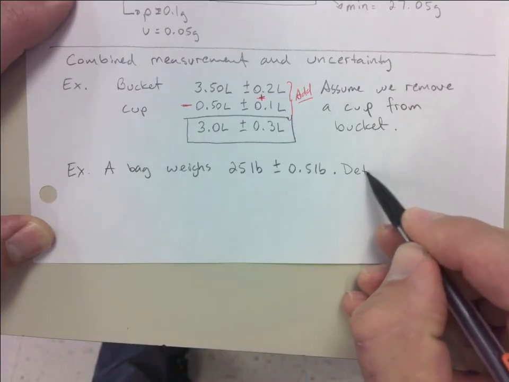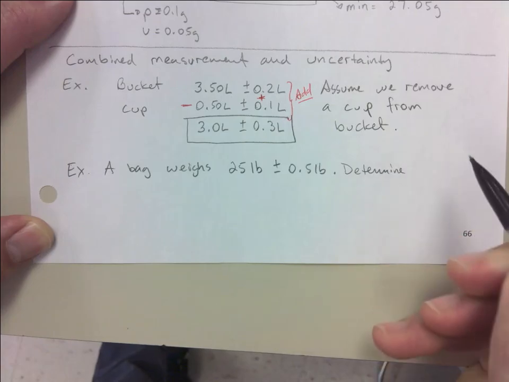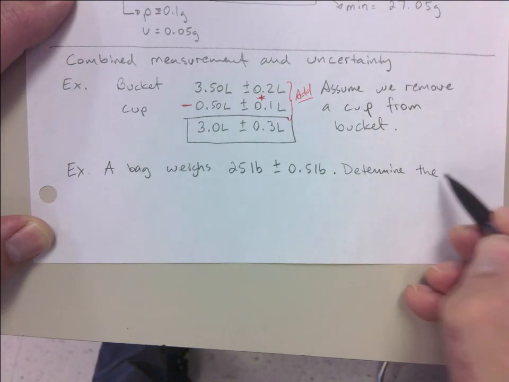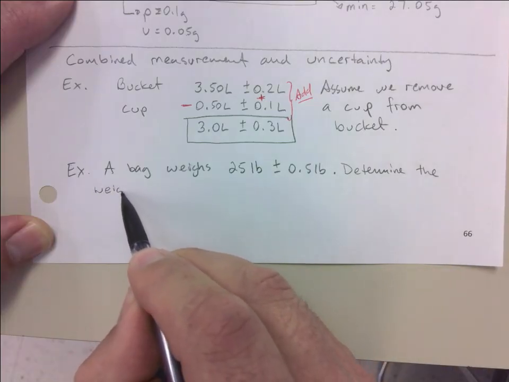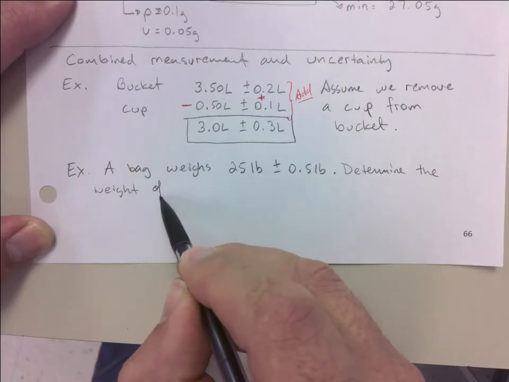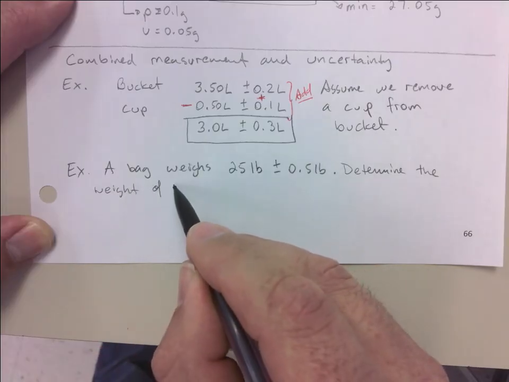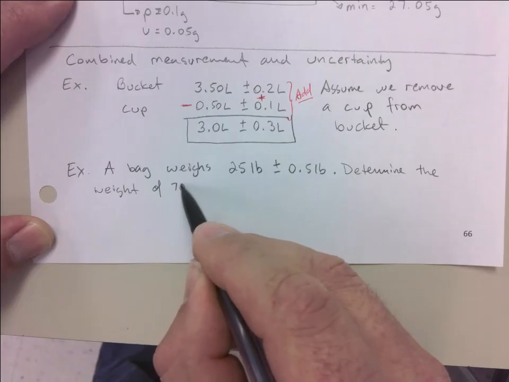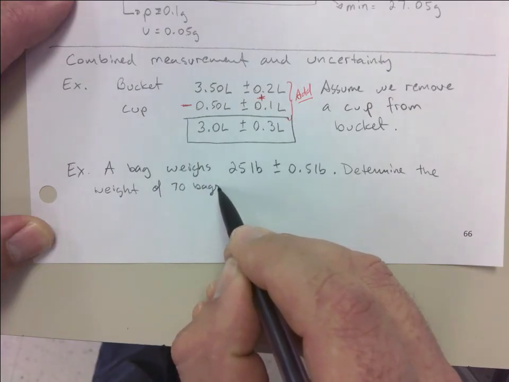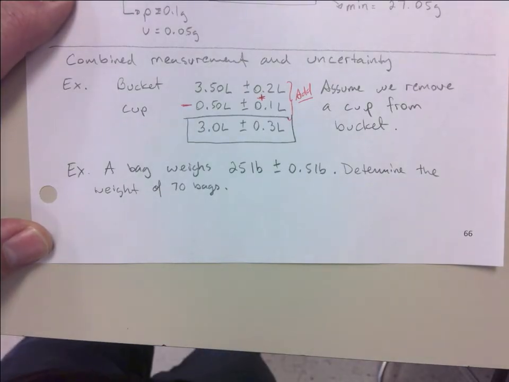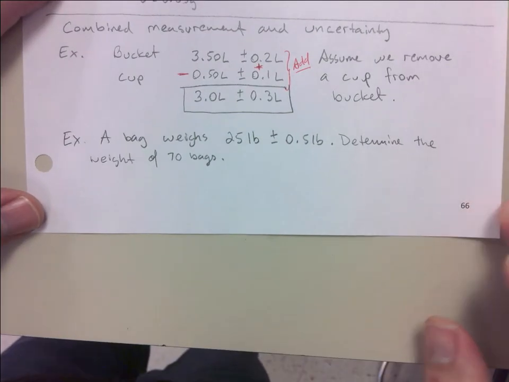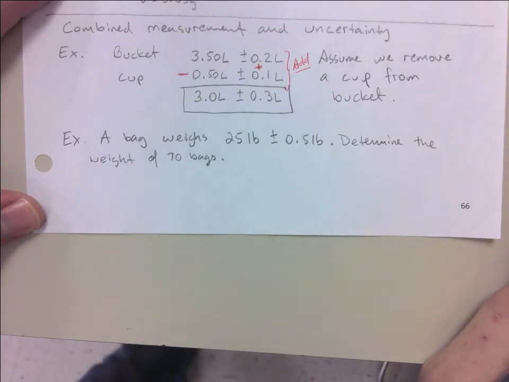Determine the weight of, let's say, 70 bags. So now you're doing the same thing. You're just adding the same amount over and over again.